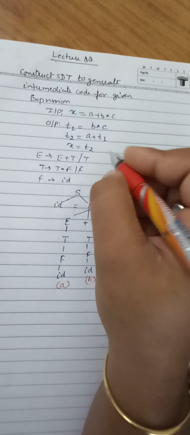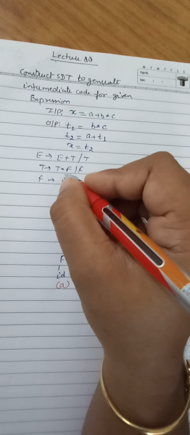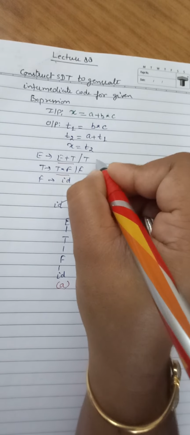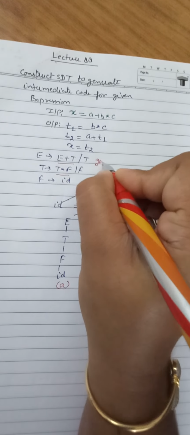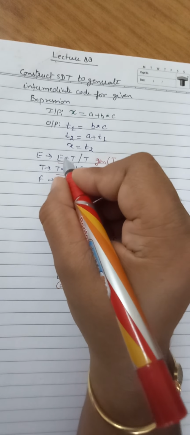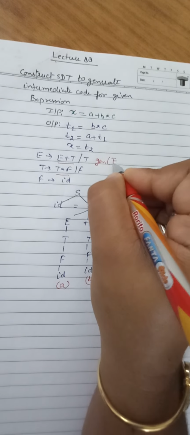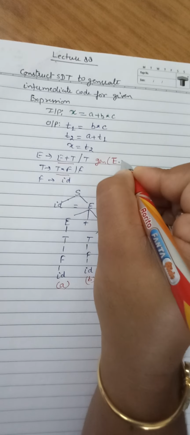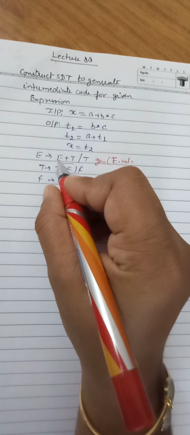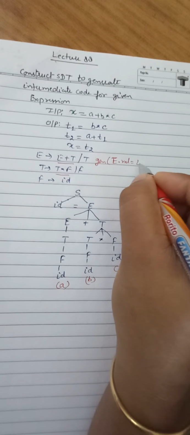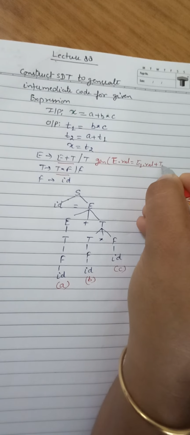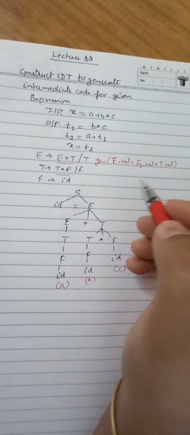For this and this, for both, if we write like, generate t for this, E dot val is equal to E1 dot val plus T dot val.